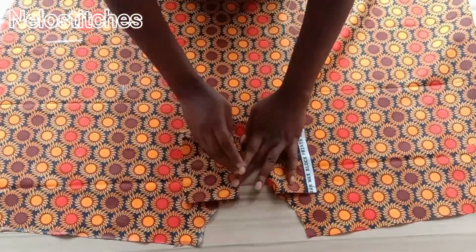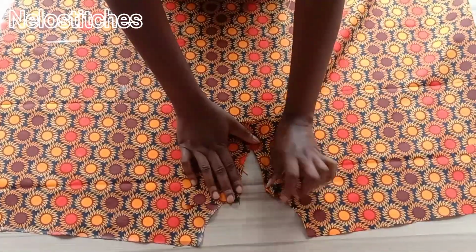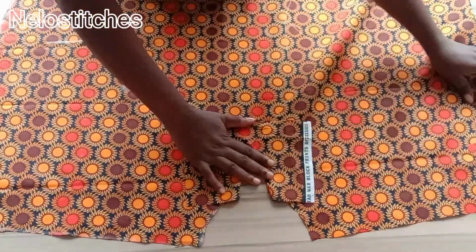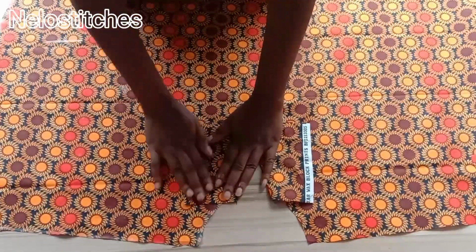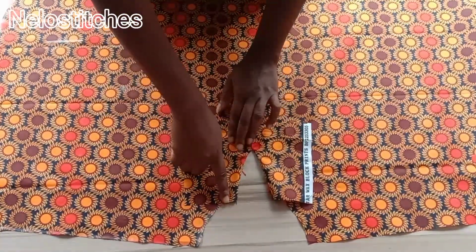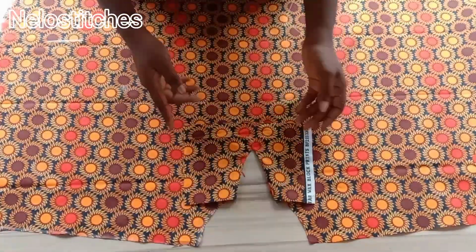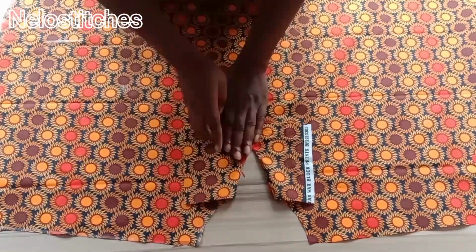So you are going to top stitch on this. I'll run a stitch on this so that it will lay flat. Okay, I'll run a stitch from here down and up again.